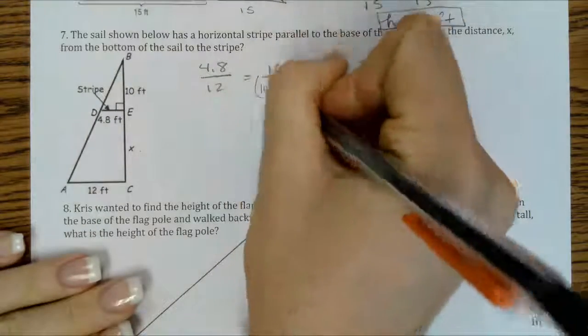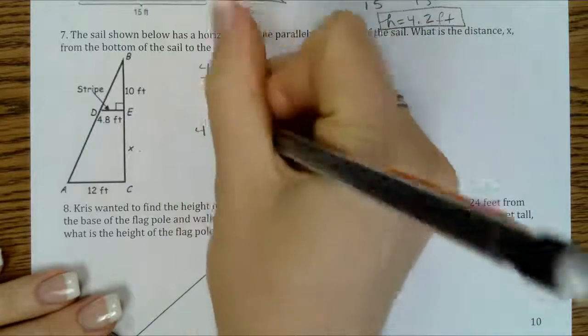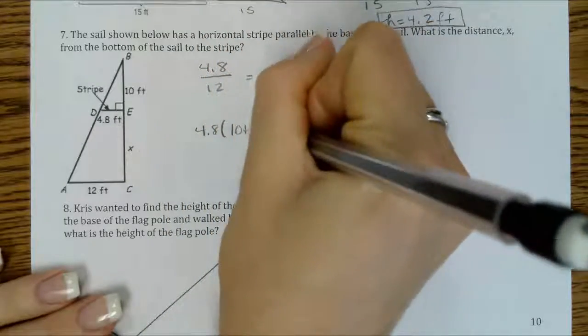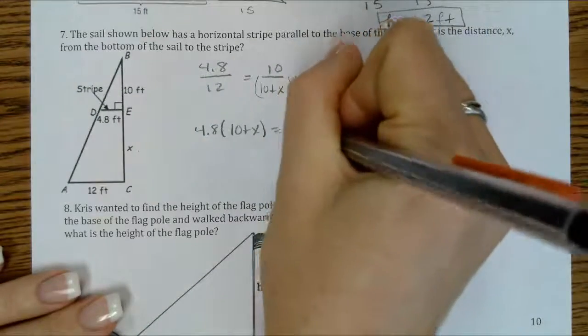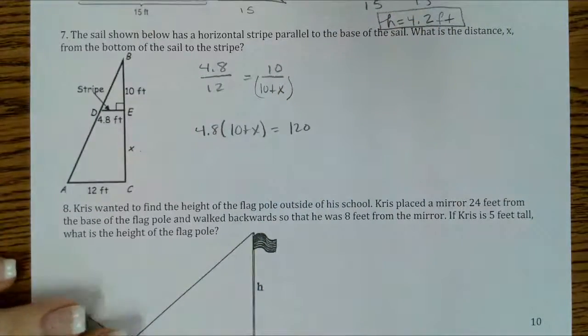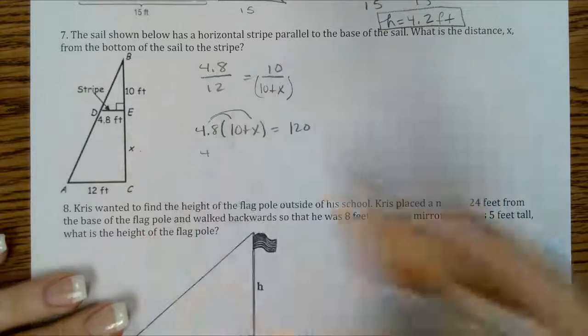Okay, I'm going to put my 10 plus x in parentheses and then cross multiply. 10 times 12 gets us 120. I'm going to distribute my 4.8.